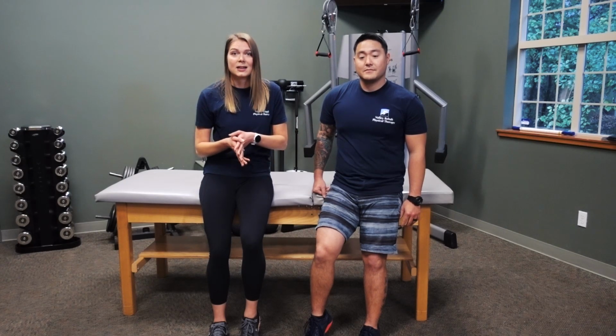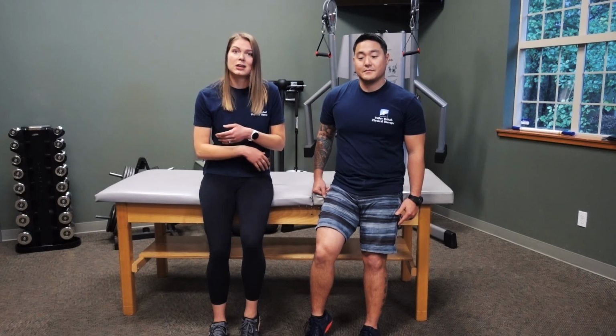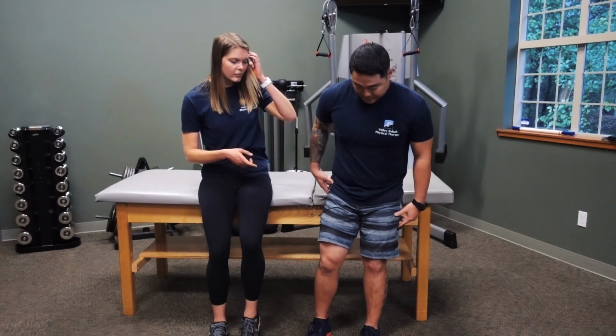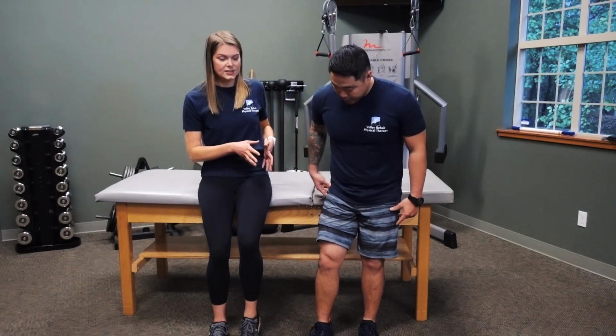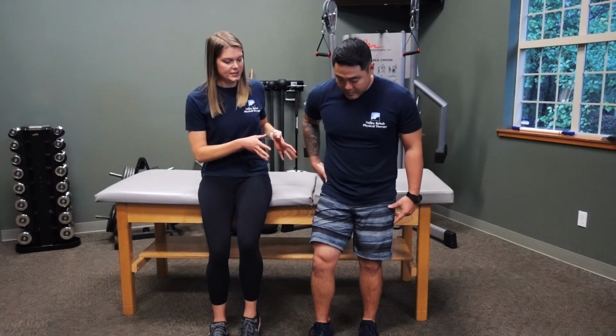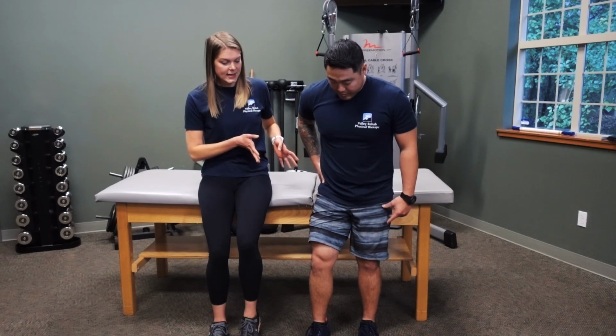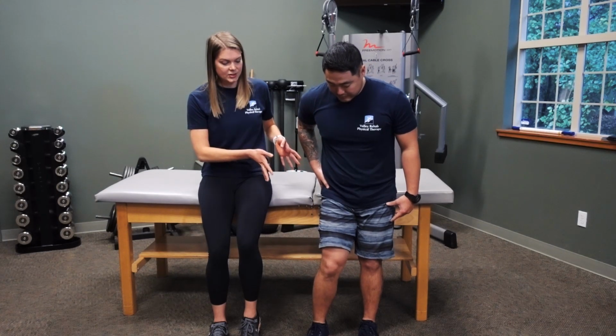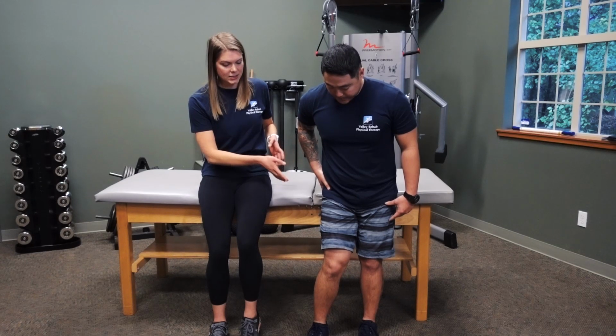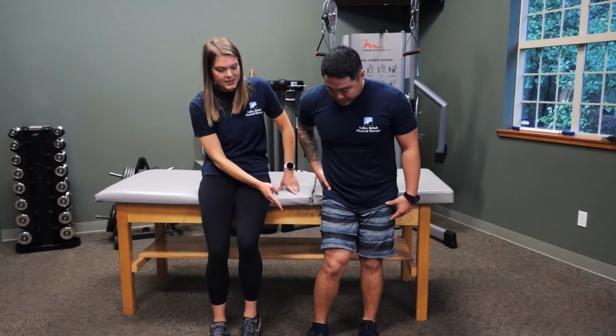Another area of weakness that can affect the knee joint is actually up in the hip. So if Dwayne has a hard time controlling his hip position, and his hip enters into a position of kind of internal rotation and adduction, you can see how his knee then falls inward. That's gonna put increased pressure through the outside of that patellofemoral joint as well.